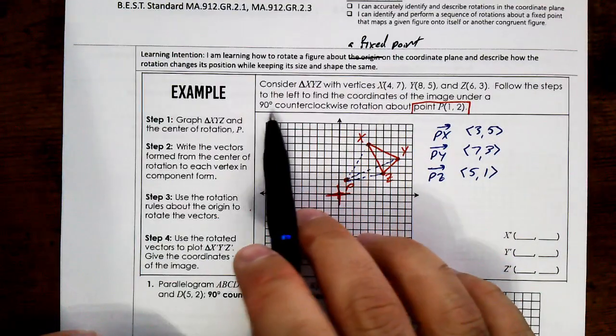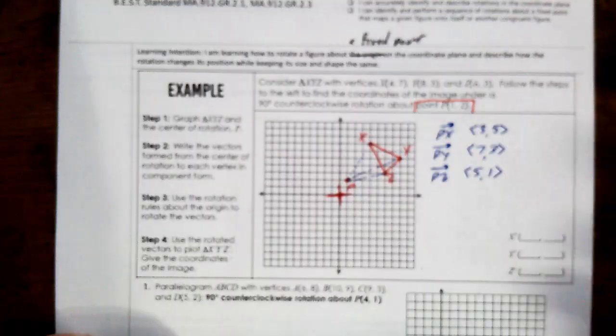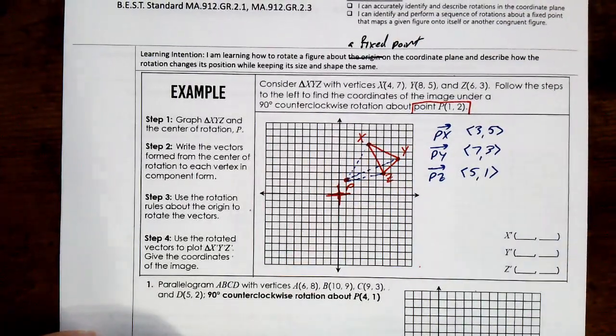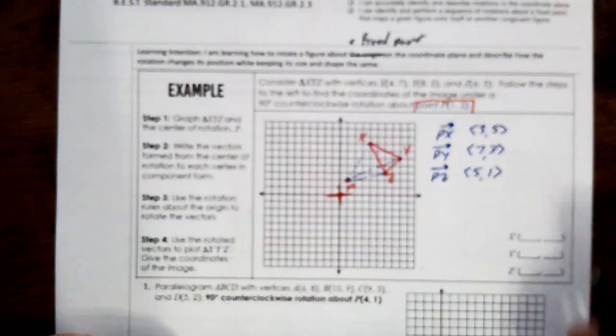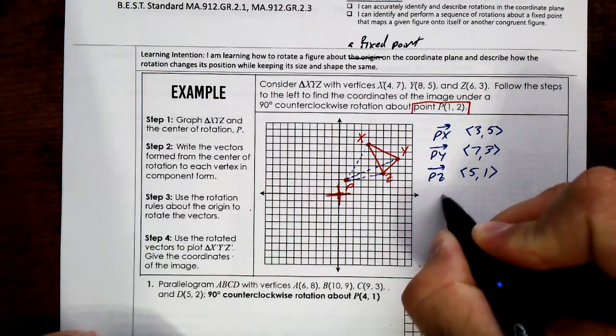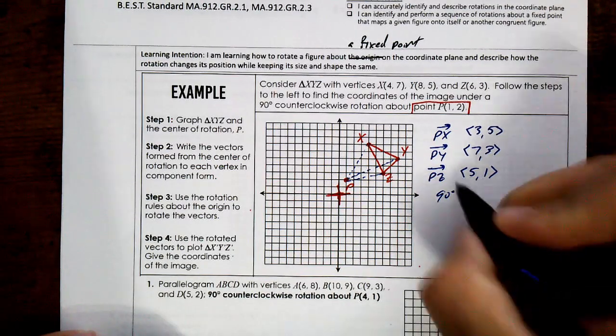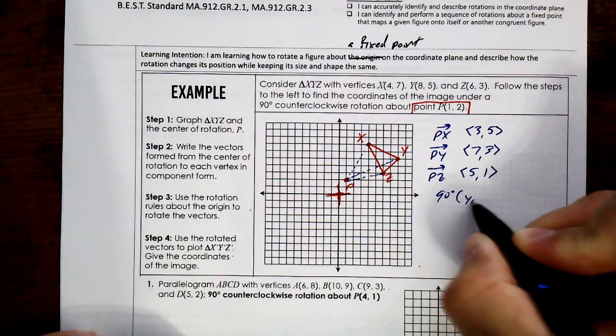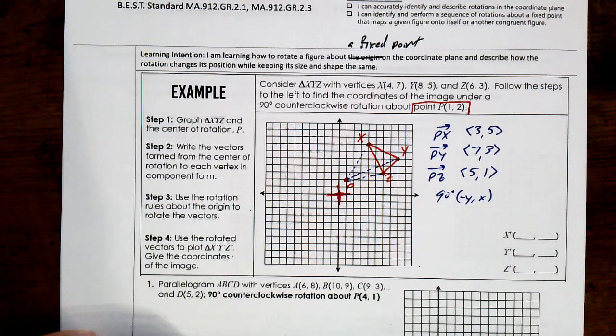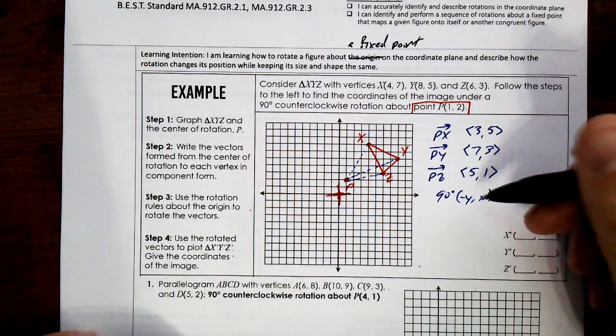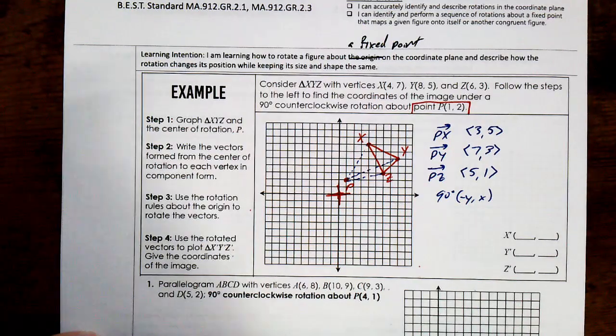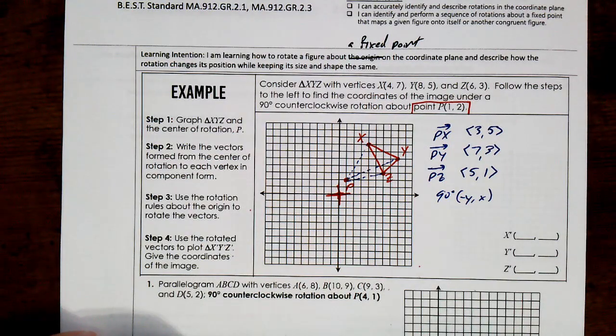We are now going to do a 90-degree counterclockwise rotation. So if we think back to that last part of the section, a 90-degree rotation means we flip our points and make the first one negative. We're going to do the same thing to the vector.